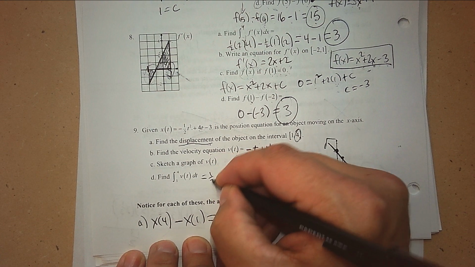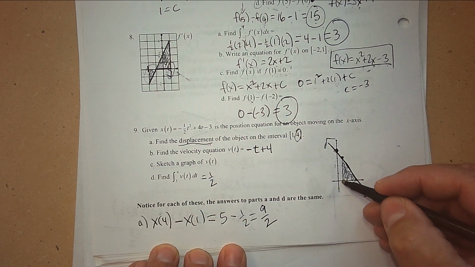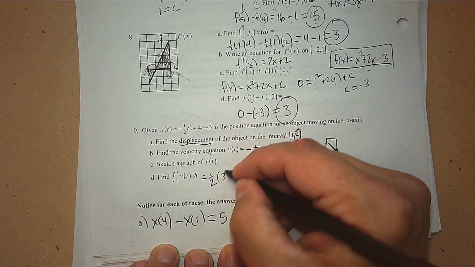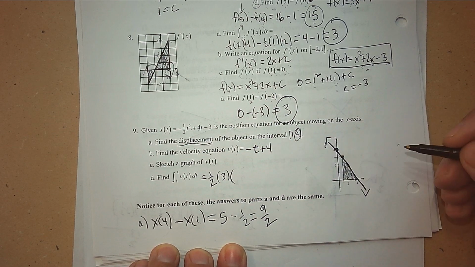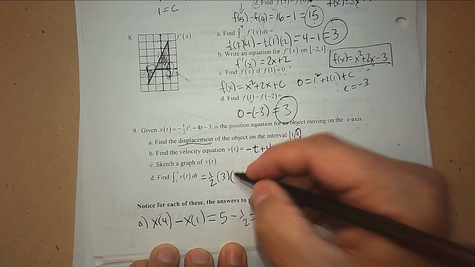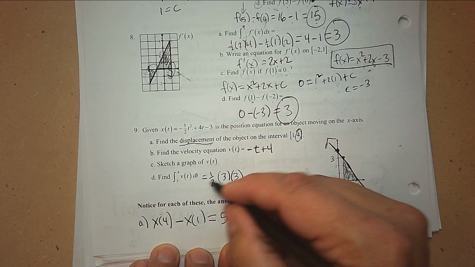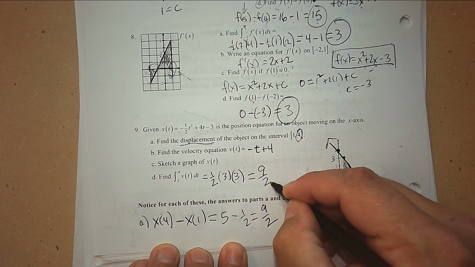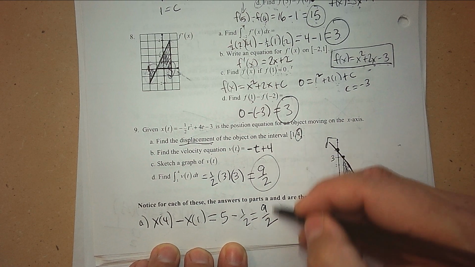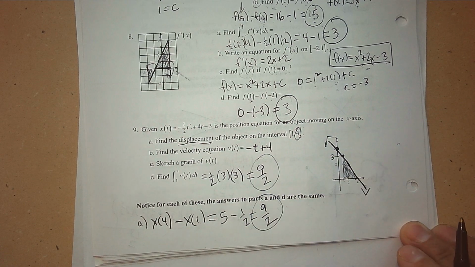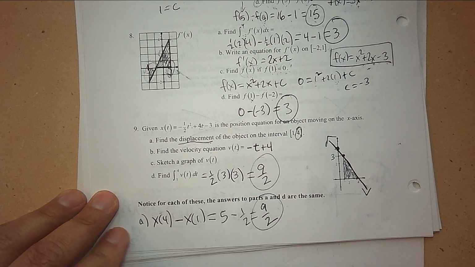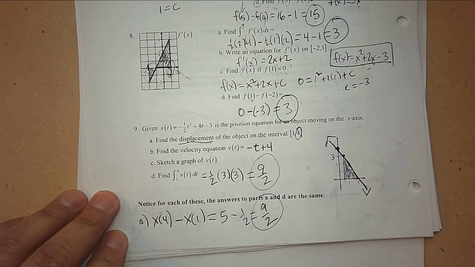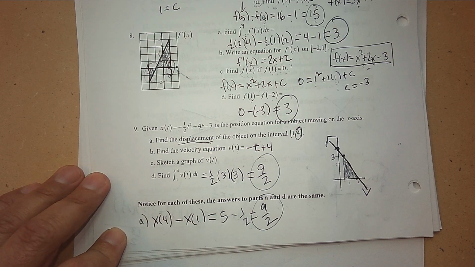That's 1/2. The base from 1 to 4, the base is 3. The height, what's this height right there, is 3 as well. So if I multiply this together, 3 times 3 divided by 2, what did I notice? The displacement is equal to that. The definite integral is the displacement.